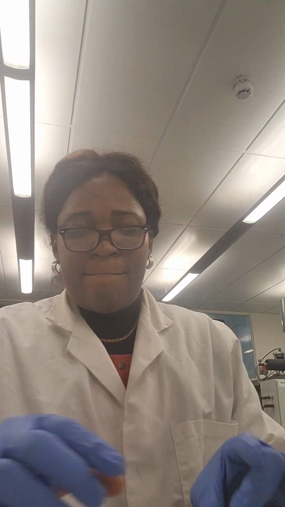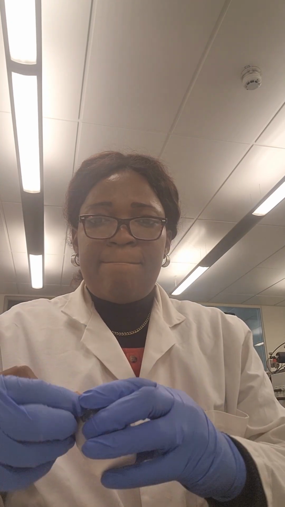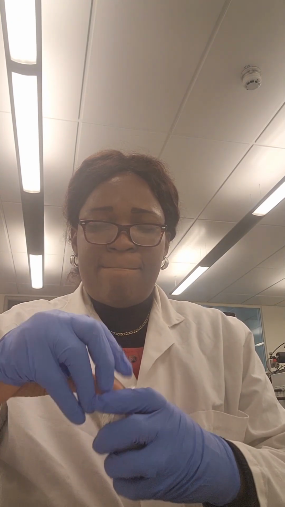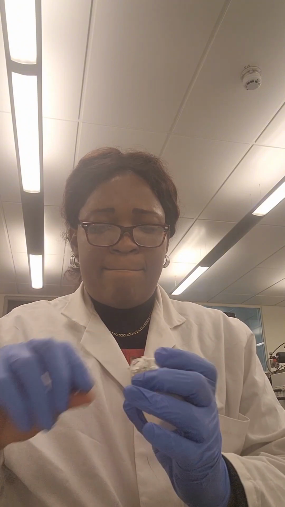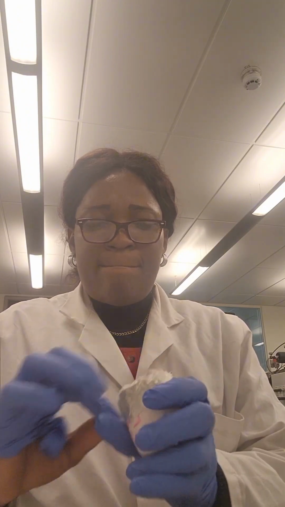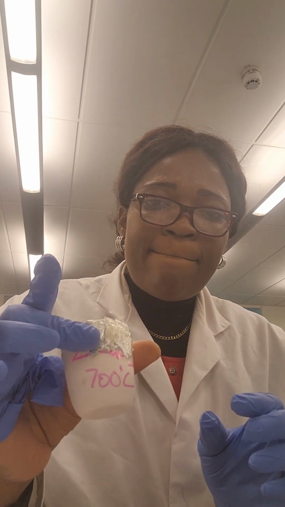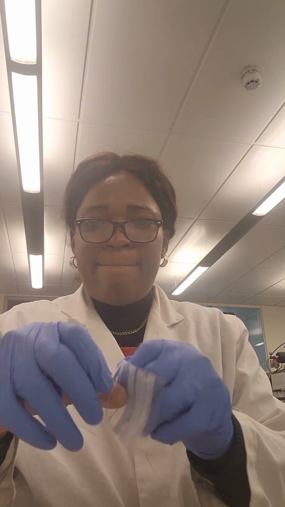Hi everyone. So this is another day in the lab, just to carry us through some lab work. We want to observe the color changes in different glass samples, of course, the same composition but melted at different temperatures. So this is 700 degrees Celsius. Let us see what happens.